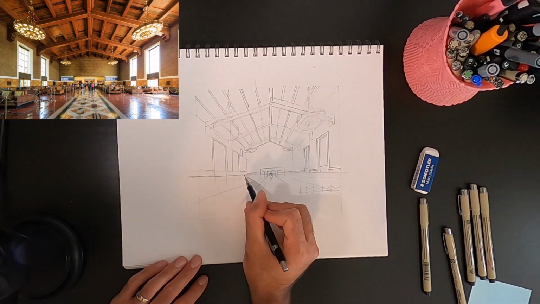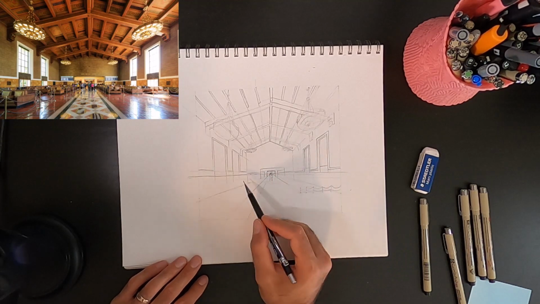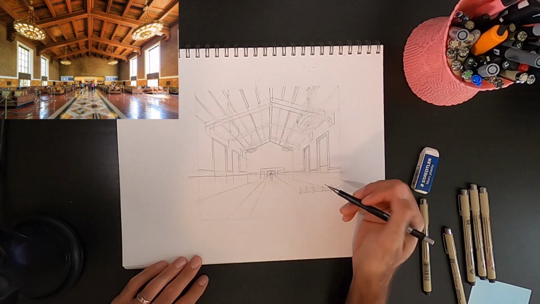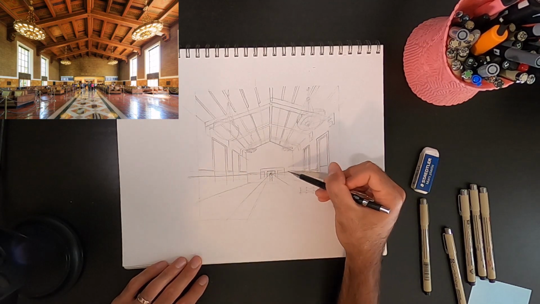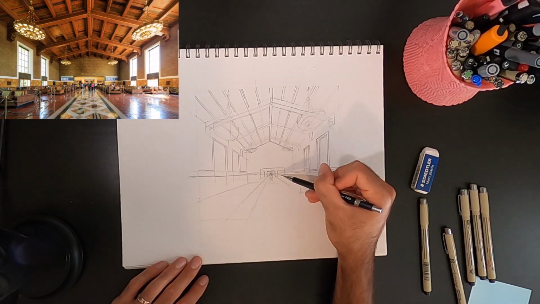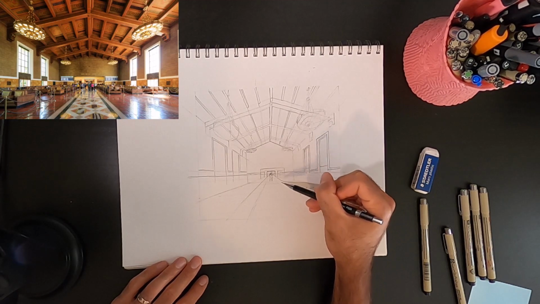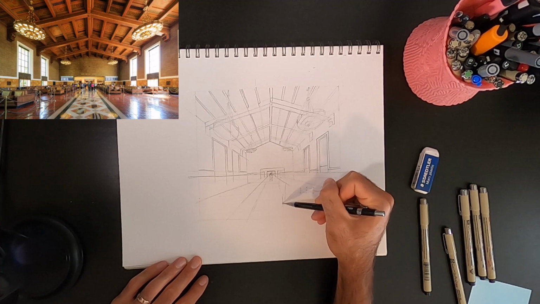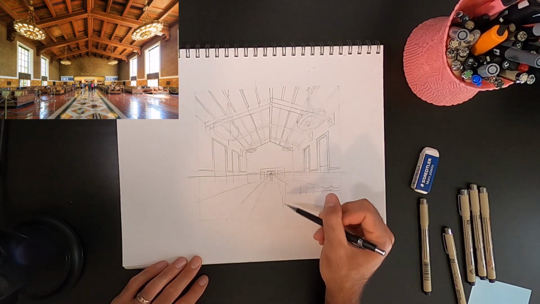And when you add people to a scene, you want to make sure that eye level is consistent throughout the image. So if someone was standing a lot closer, their head would be here, and this would be kind of a silhouette of them.